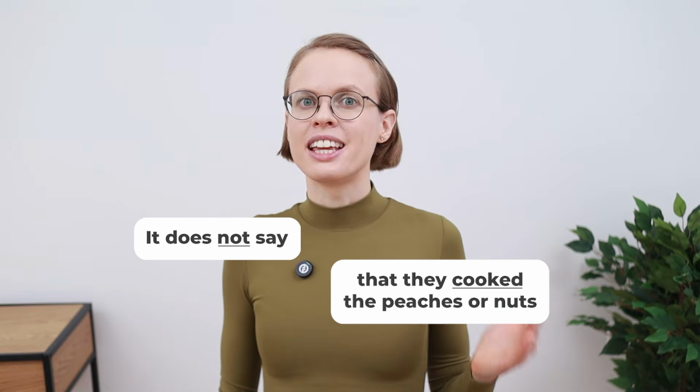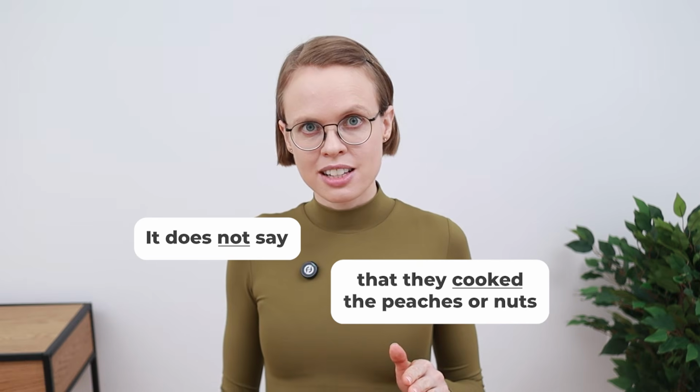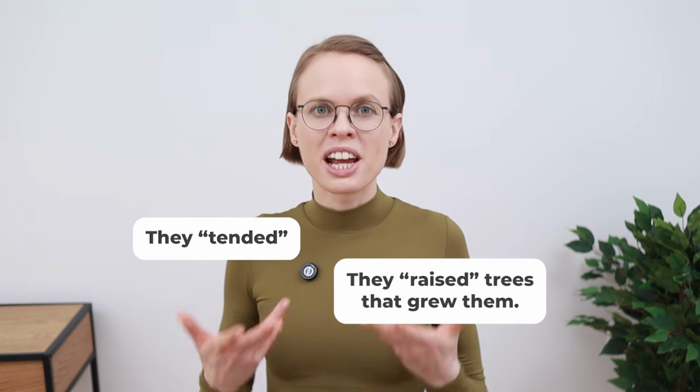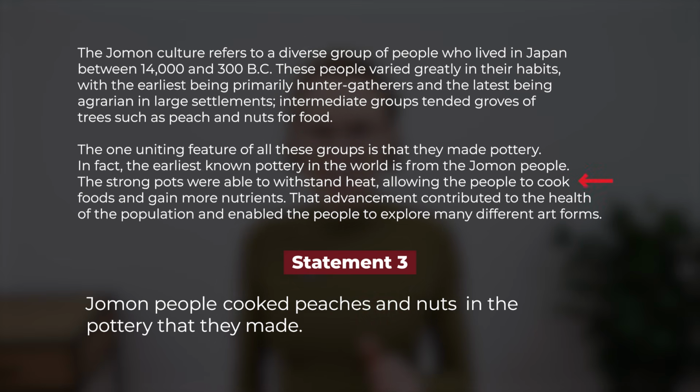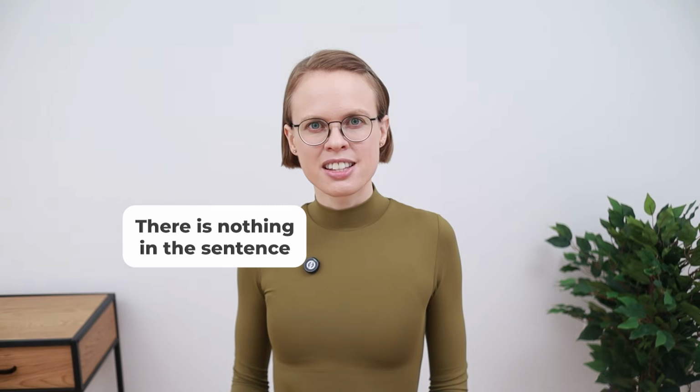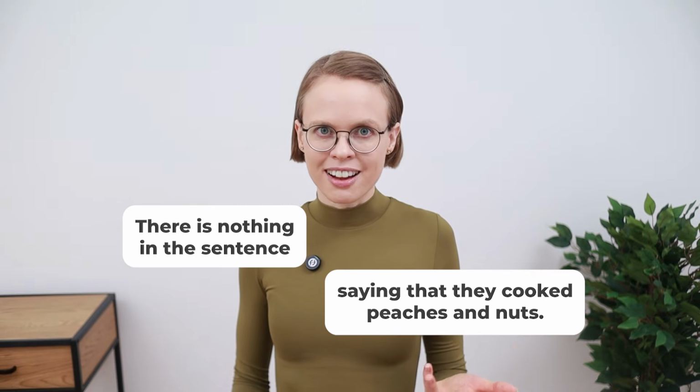It doesn't say that they cooked the peaches or nuts. It only states that they tended. This means they raised trees that grew them. So let's keep looking whether the passage says anything about cooking peaches and nuts in pottery. Yes, there is something about cooking here. The strong pots were able to withstand heat, allowing the people to cook foods and gain more nutrients. And then the passage goes on saying that this made people healthier and enabled them to explore many different art forms. But there is nothing in the sentence saying that they cooked peaches and nuts.